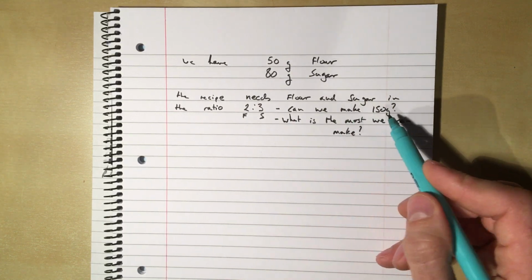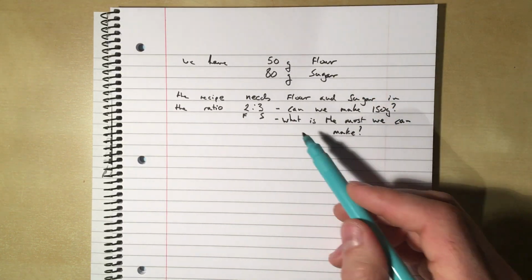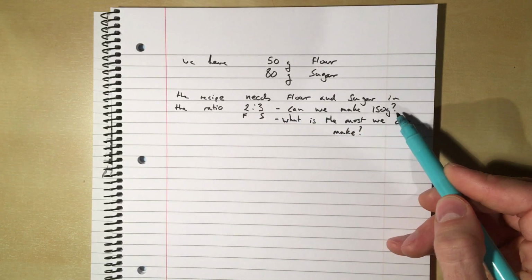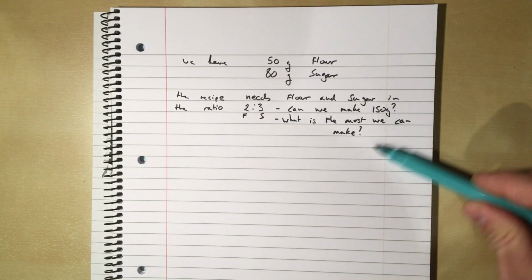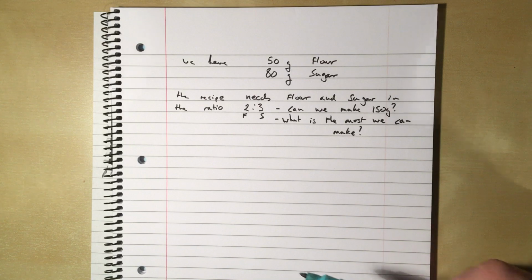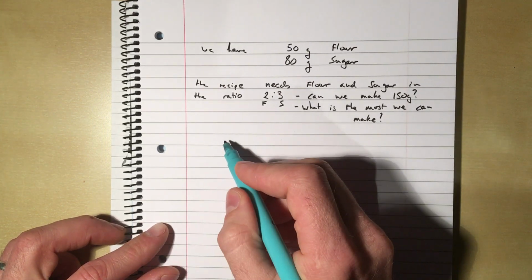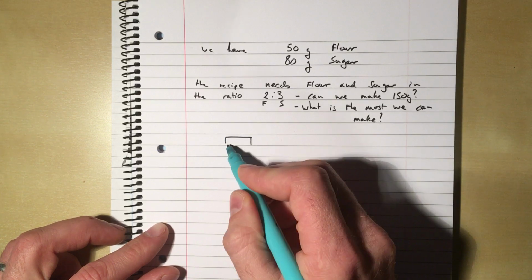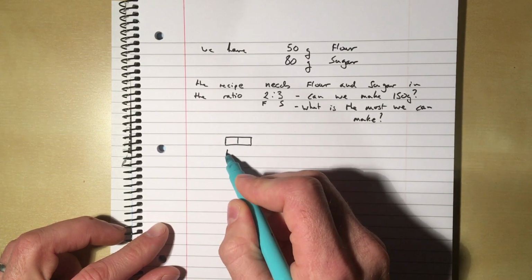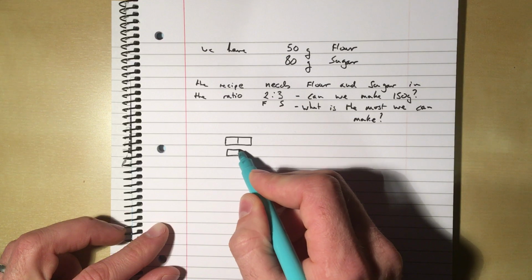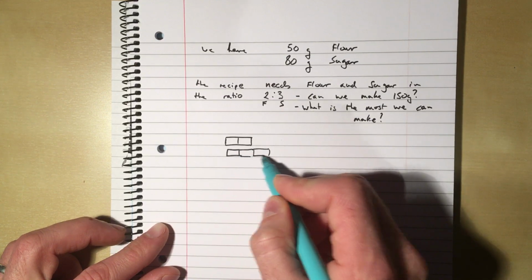Can we make 150 grams of whatever it is we're making? Would be the first sort of question they can ask us. And that's a nicer version of the question. A slightly nastier version of the question is, what's the most that we can make? Now, the way to think about it, actually, there aren't any new mathematical techniques here. It's our boxes again. Now, if you've not watched the other videos on this, then you might not be familiar with these boxes. Feel free to go back and have a look.